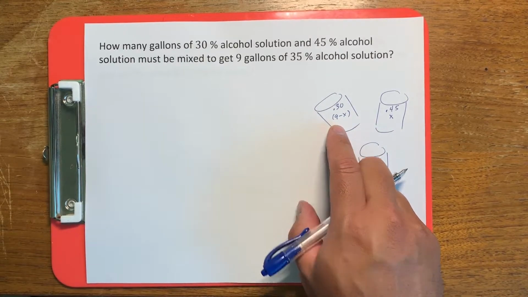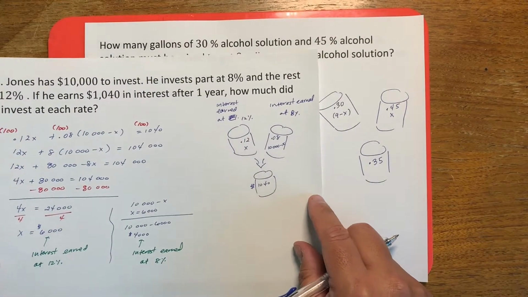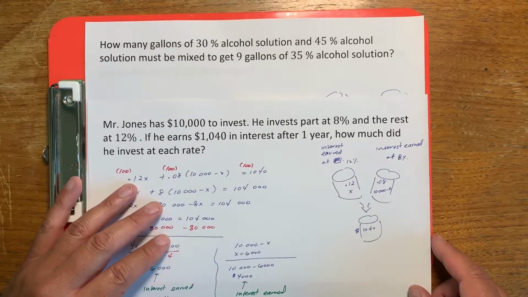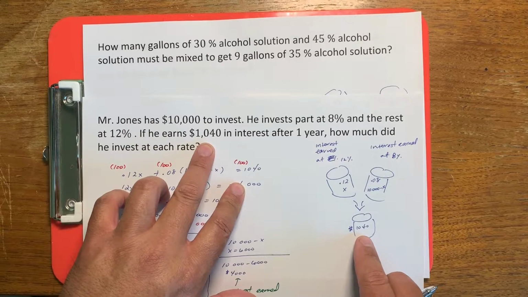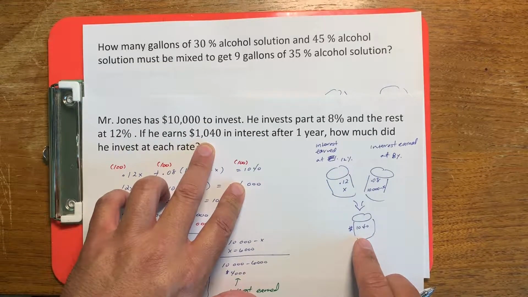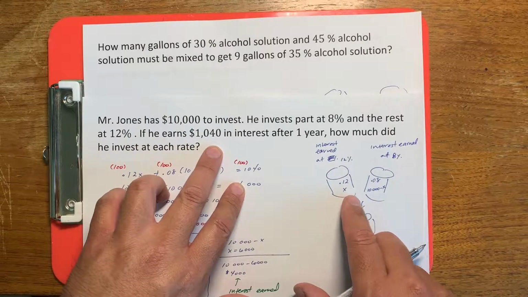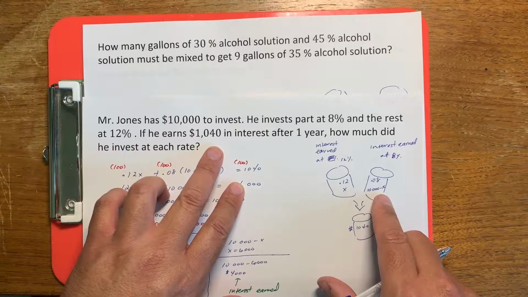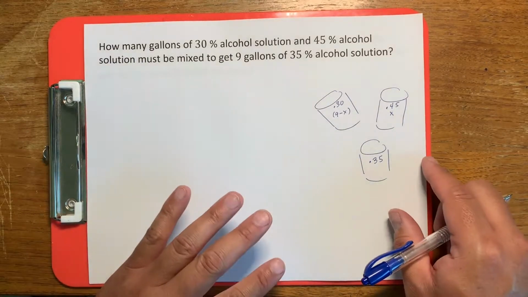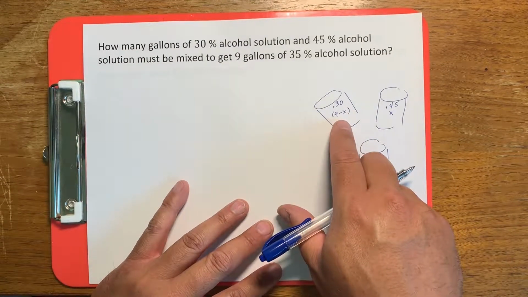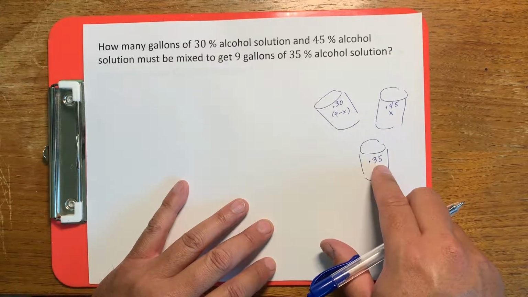Now, the difference between this problem and prior problems is that in prior problems, like let's say this interest one, what they gave us at the end was the total amount of interest, okay? So you had percent times money plus percent times money is equal to money. Now the problem over here is that we have percent times how much alcohol, percent times how much alcohol, and then we have percent here.